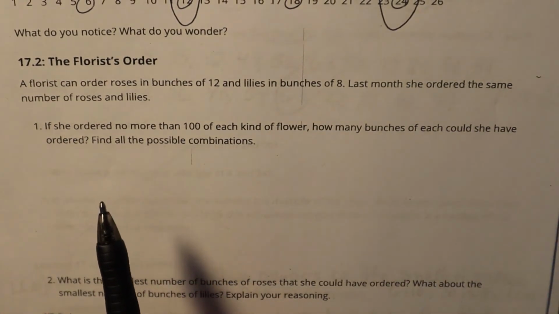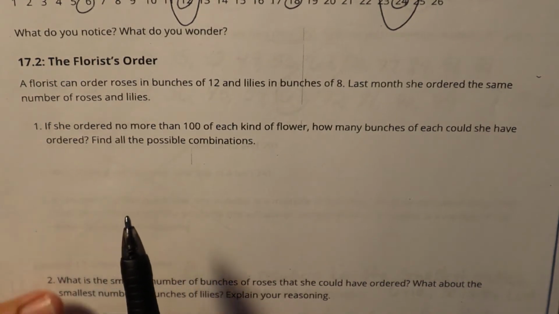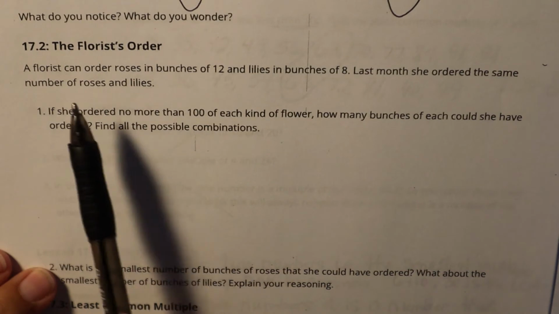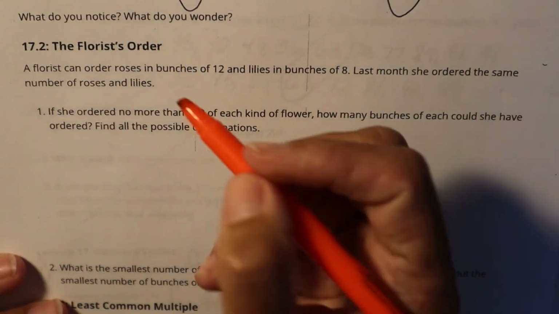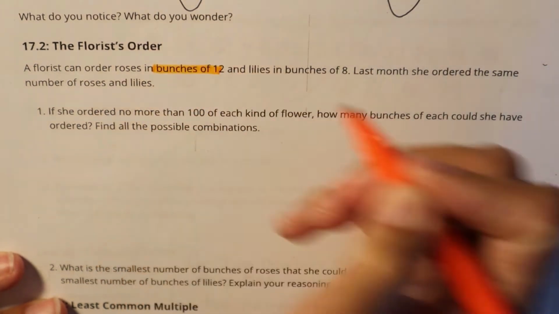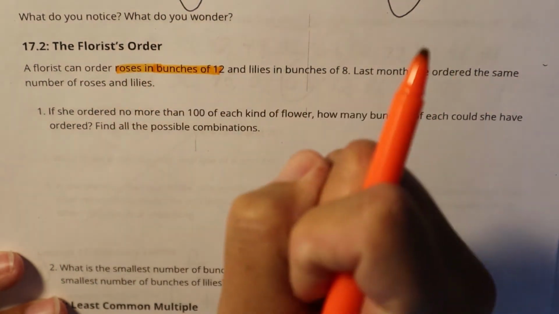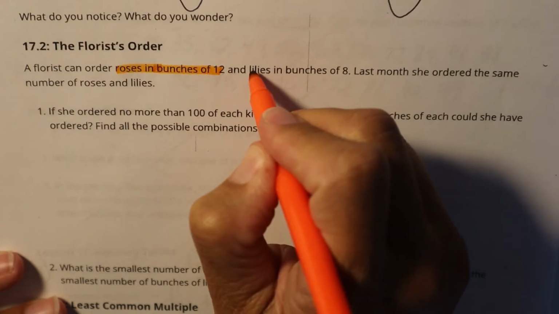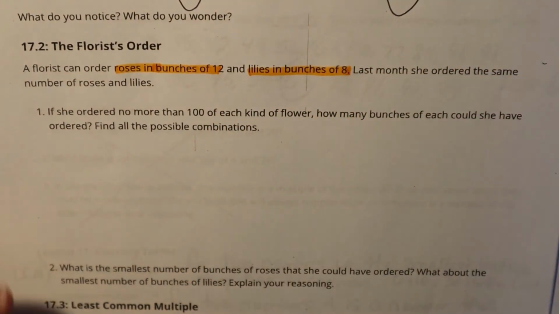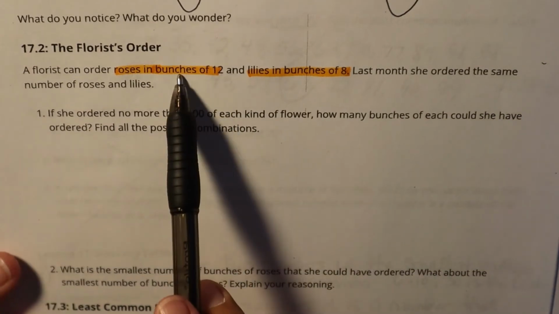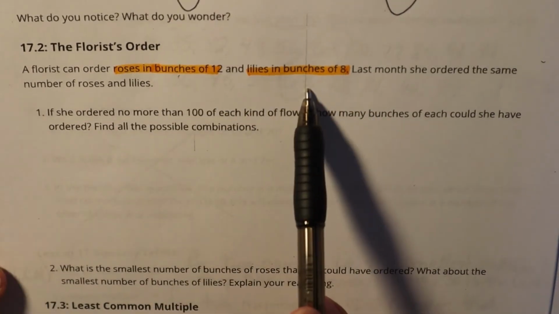So in this situation, it's going to benefit us to actually use a table, and you'll understand why once we get further into the problem. It says a florist can order roses in bunches. So she gets a bunch of 12 roses, and then she can order a bunch of lilies, and she gets 8 lilies in a bunch. So we have 12 roses in a bunch and 8 lilies in a bunch.